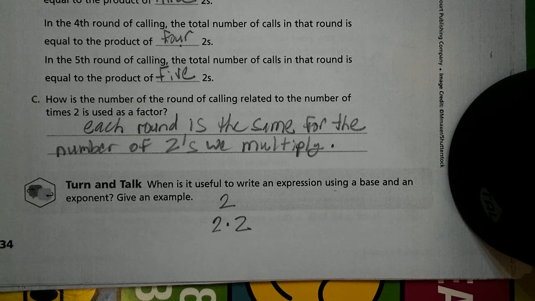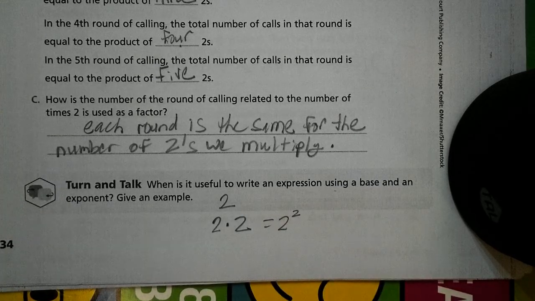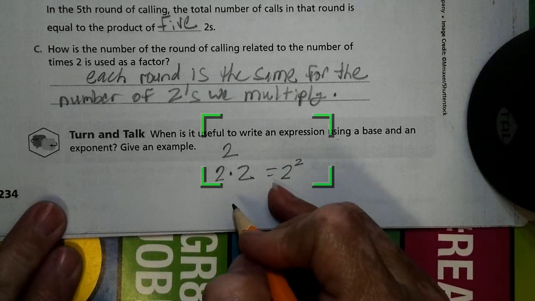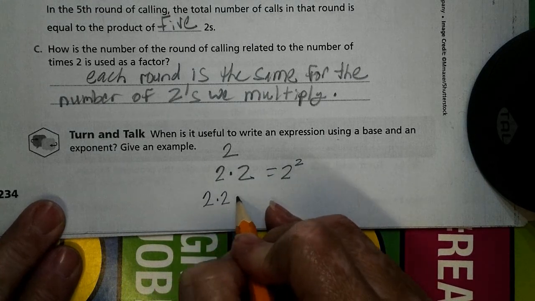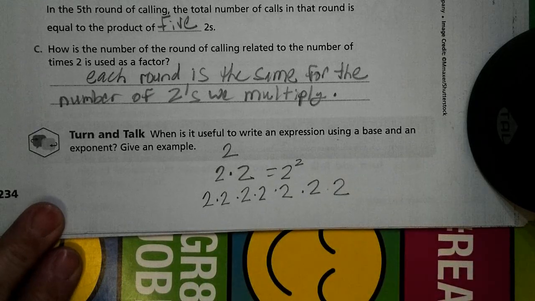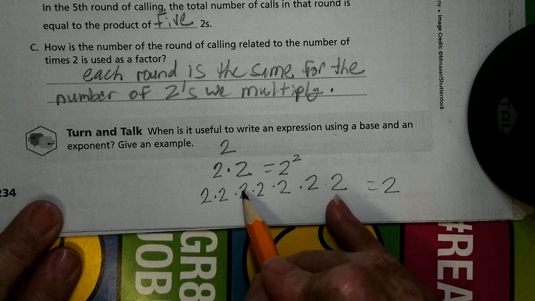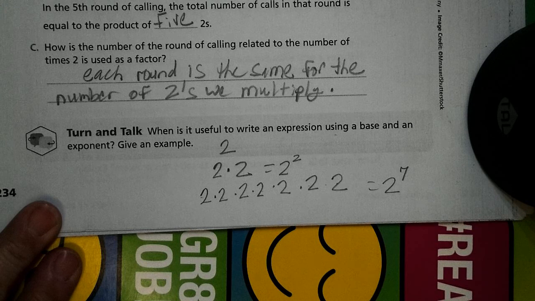You could say 2 squared, but we honestly wouldn't need it, right? Because 2 times 2 is 4. So what if I had 2 times 2 times 2 times 2 times 2 times 2 times 2? Then yes, definitely, right? Because this would be 2 to the 1, 2, 3, 4, 5, 6, 7. 2 to the 7. Okay?